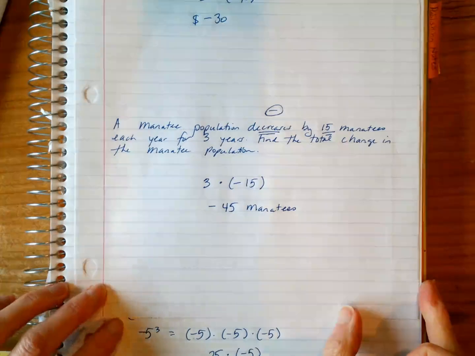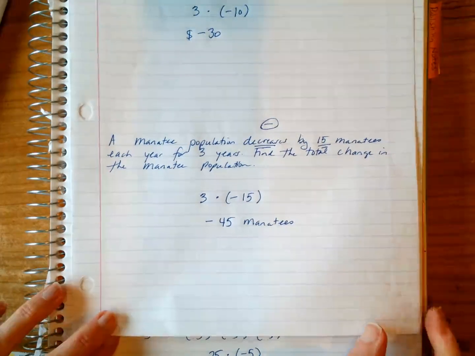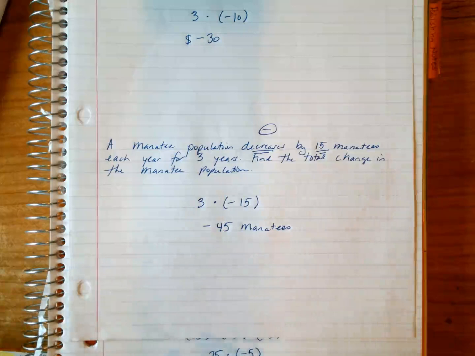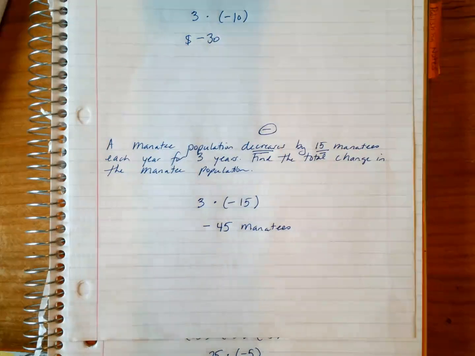So multiplication of integers, it's pretty straightforward. You simply have to remember the 2 rules. When multiplying 2 integers with the same sign, the answer will be a positive. When multiplying integers with different signs, the answer will be a negative.